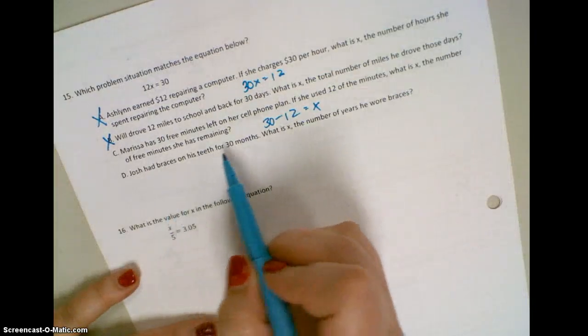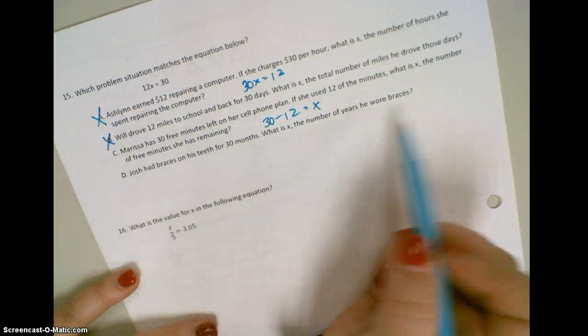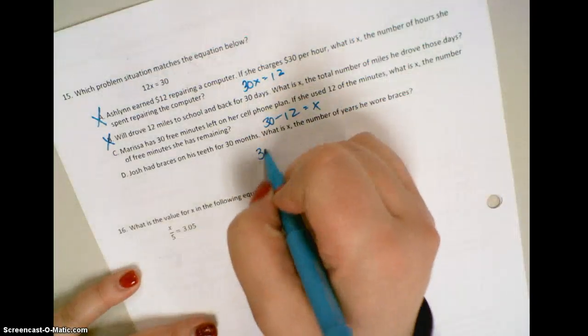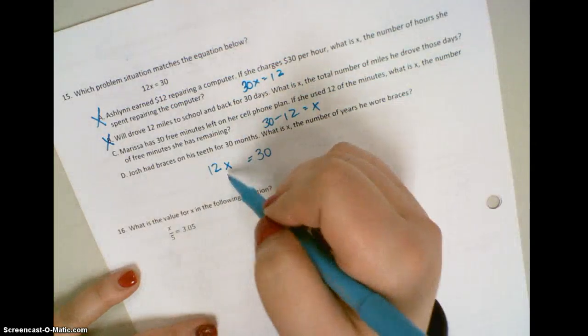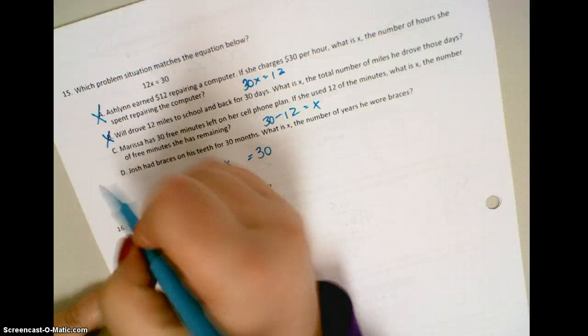Josh had braces on his teeth for 30 months. What is x, the number of years he wore braces? Well, if he had 30 months, 12 months in a year, so if I multiplied by the number of years, then that would be able to tell me the answer. So the correct answer is D.